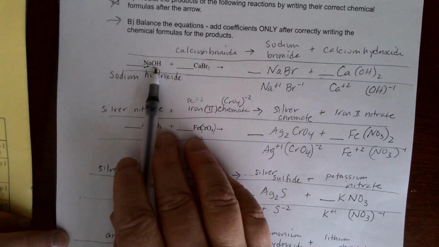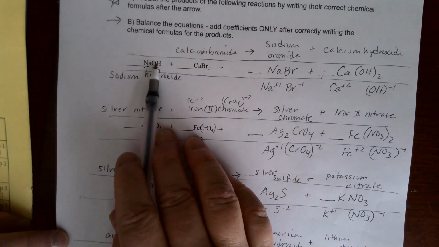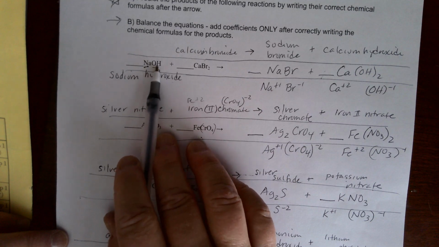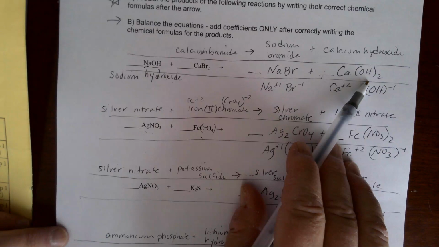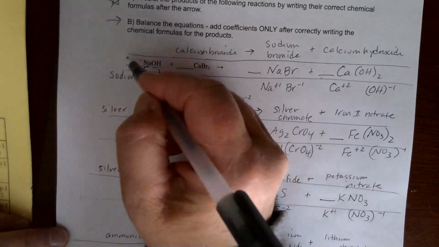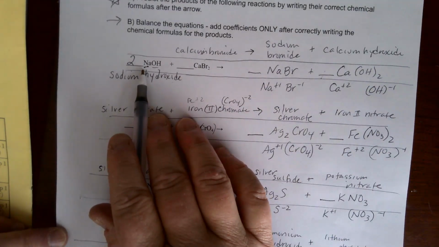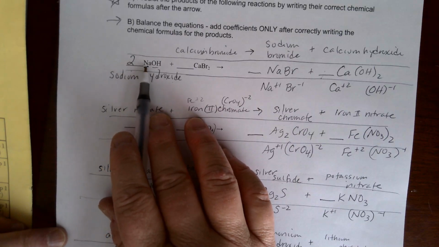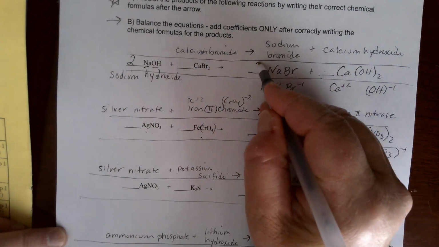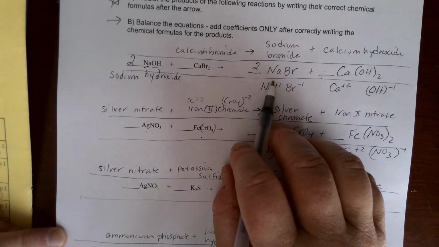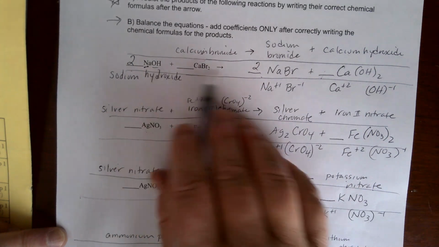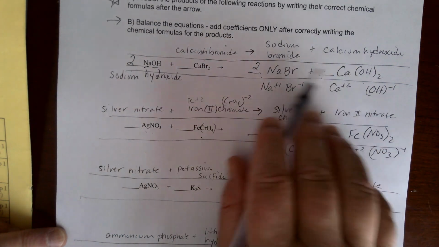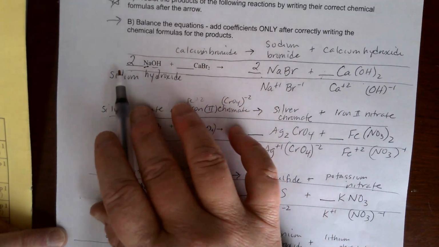On the left side, I have OH. I have one of these hydroxides on the left side of the equation, but over here on the right side, I have two of these hydroxides. So I'm going to put a 2 in front of the NaOH, but now I realize that that just upset the balance for sodium. So let's go back and fix that. I'm going to put a 2 in front of the NaBr, so that's going to balance my sodiums. That hasn't changed my oxygens or hydrogens. They're still 2 apiece.